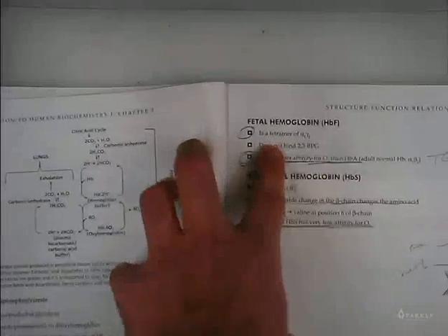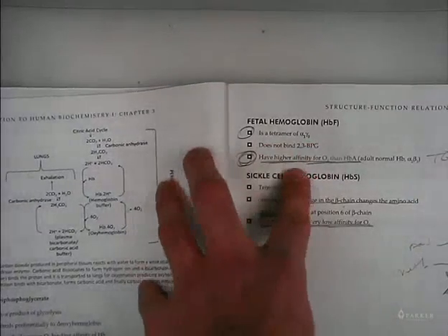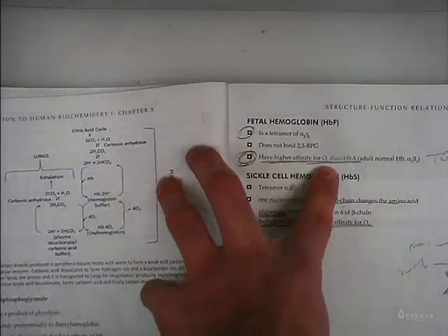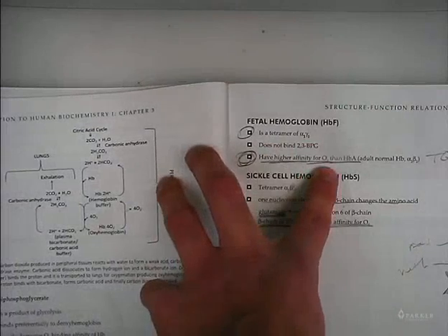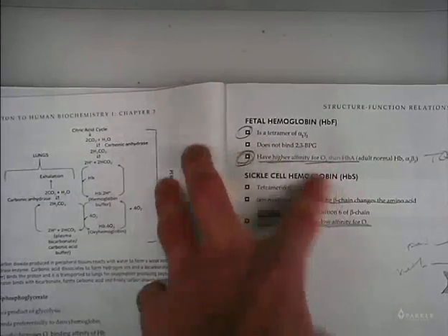Fetal hemoglobin, it has a higher affinity for oxygen. We talked about this in boards yesterday too. It's amazing what actually shows up. So it's kind of cool, but also kind of crazy.